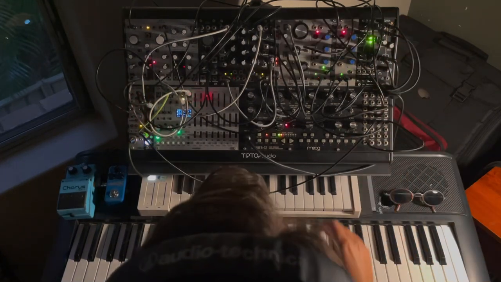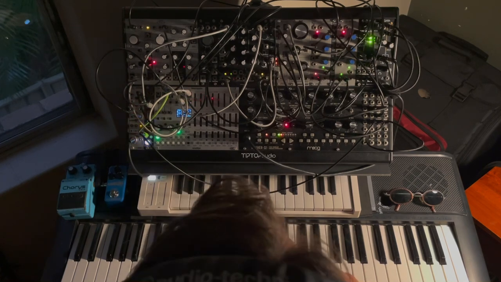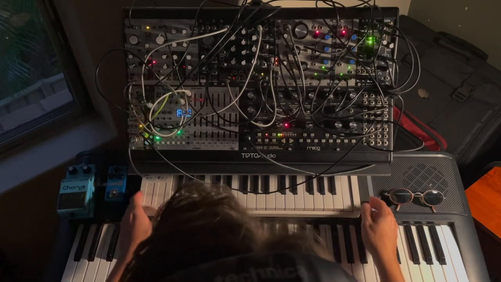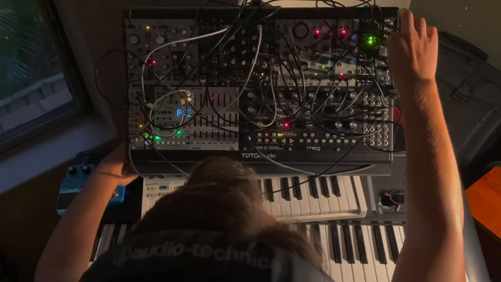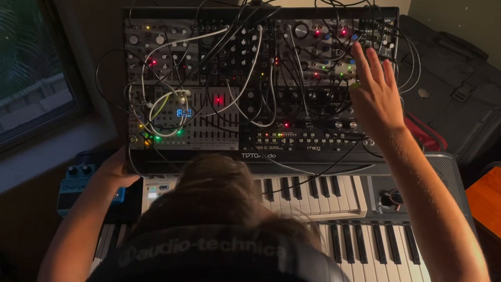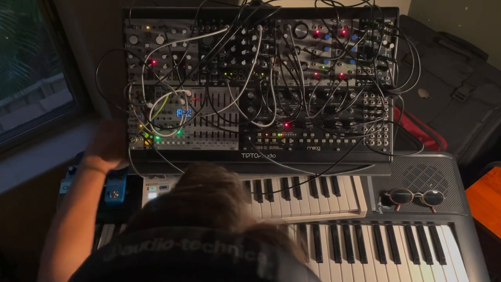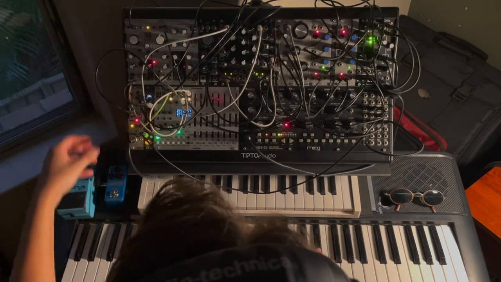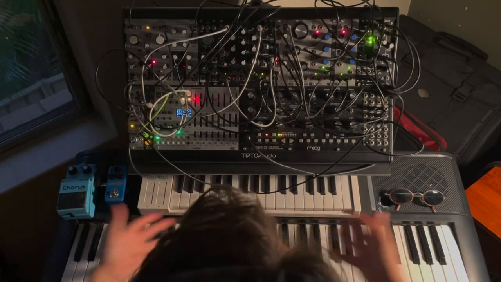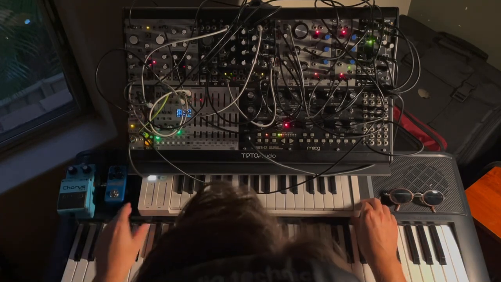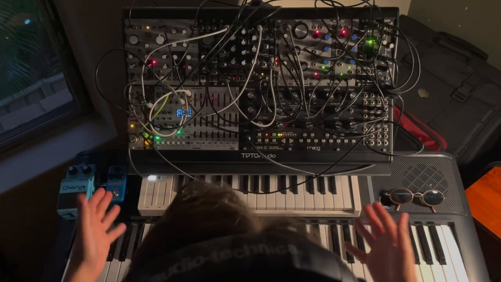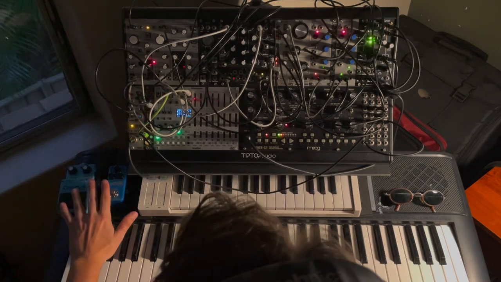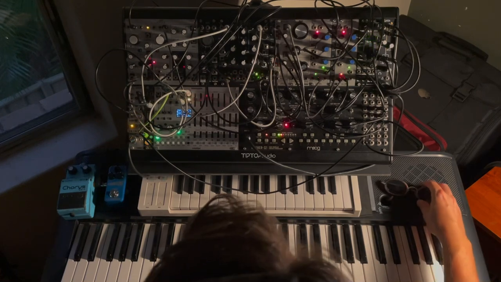So that's my higher part, right? And the pitch information is coming from this keyboard. The keyboard that I use here is just a Yamaha PSR, like a little student keyboard, but it's lightweight and has a DIN MIDI output, which most of my other keyboards don't have. But it's great. It means I can put my pedals on here or my stupid sunglasses.